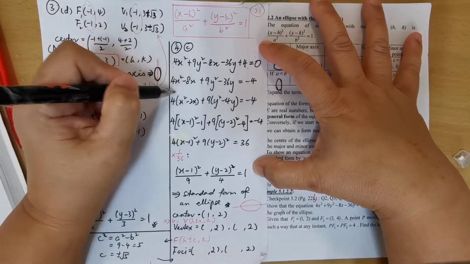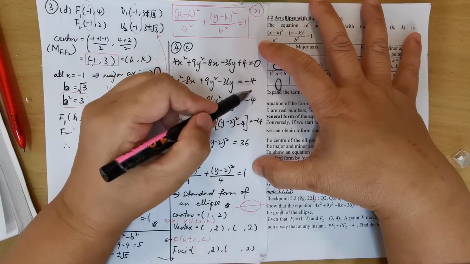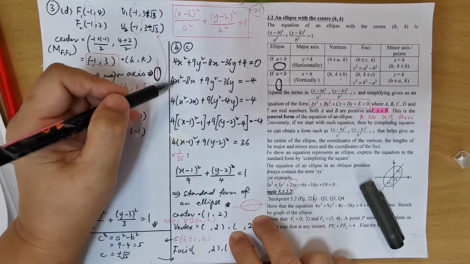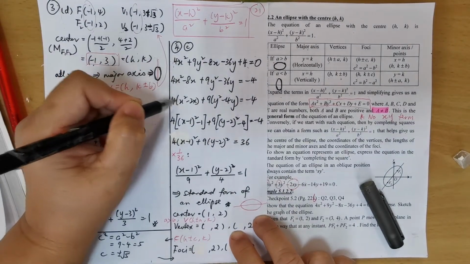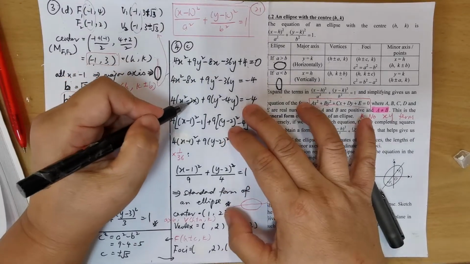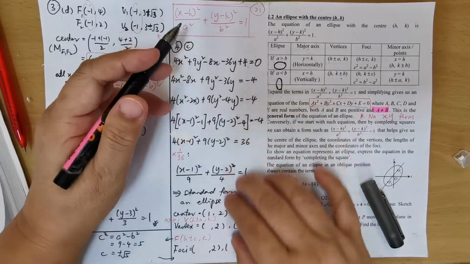We group x terms together and y terms together, and shift the constant to the right hand side. Because to do completing the square I need a coefficient of 1, I factorize out 4, so it becomes 4(x squared minus 2x). This one I factorize out 9, becoming 9(y squared minus 4y).